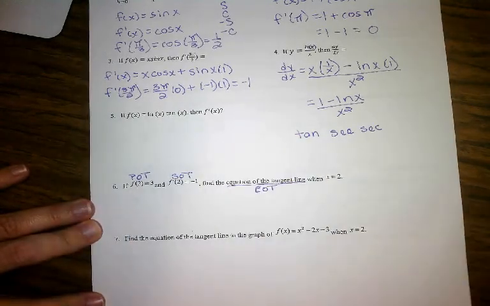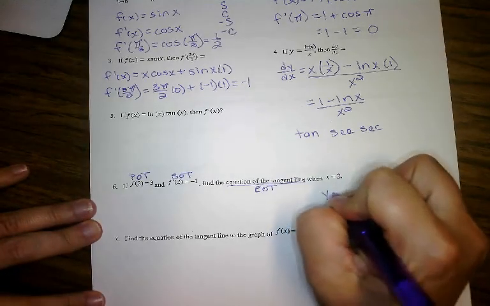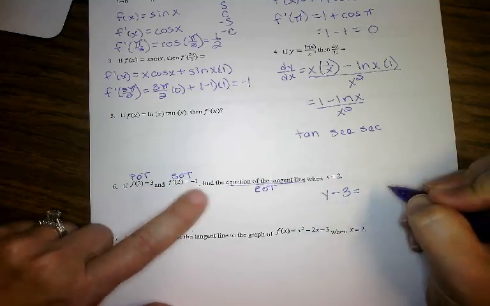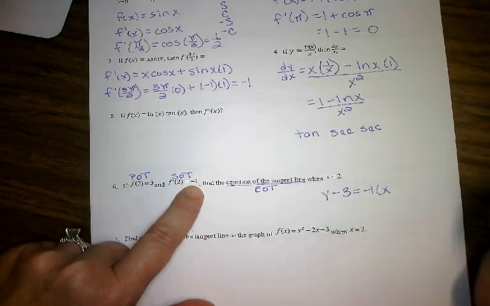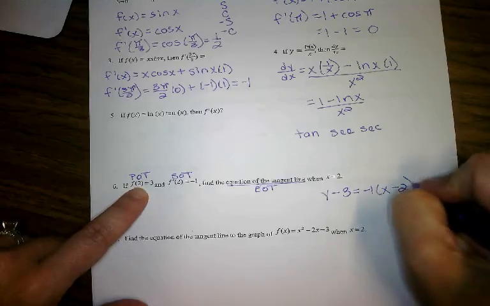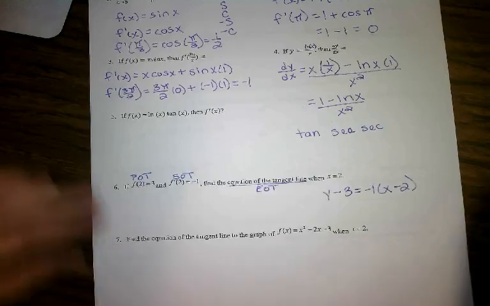This is my SOT already given to me. So this is going to be an easy problem. I'm ready to write my equation. It's going to be y minus, there's my y value. My slope is -1. And then x, there's my x value, which is 2. So that one's pretty straightforward.